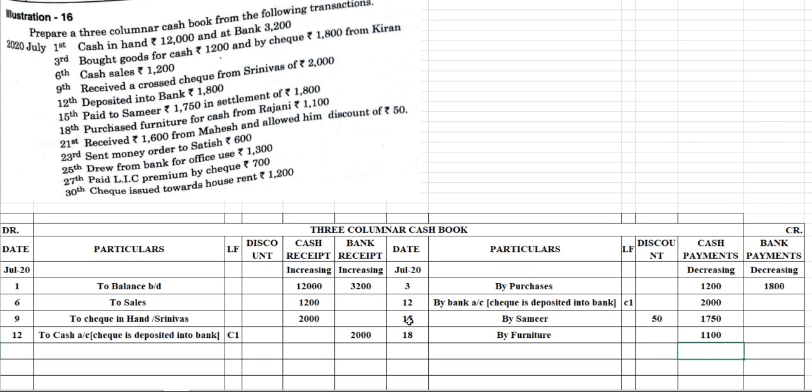Next, 21st received 1,600 from Mahesh and allowed him discount on 21st. That is a cash transaction. To Mahesh. How much have we received in cash? That is 1,600. And how much discount have we given to him? 50 rupees.